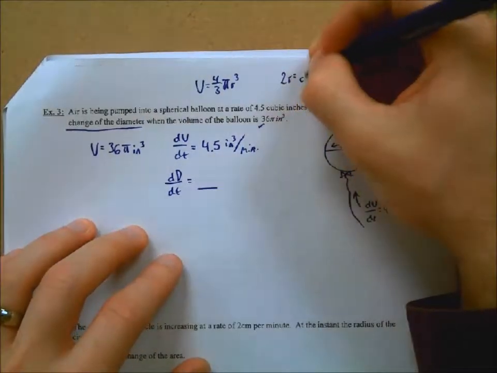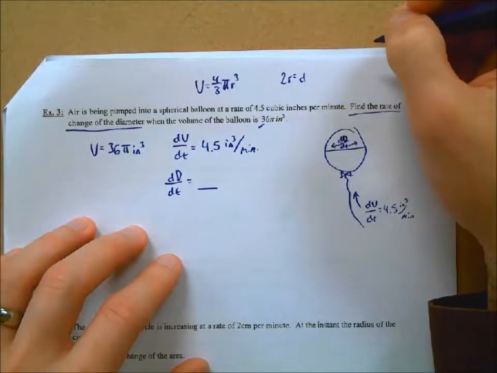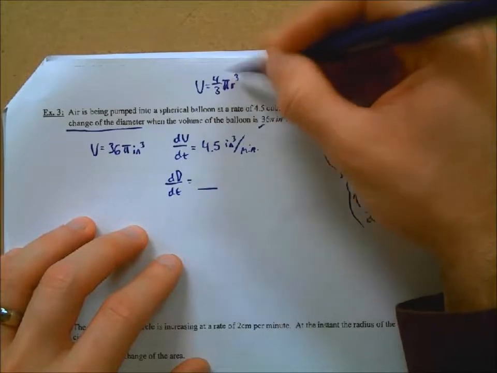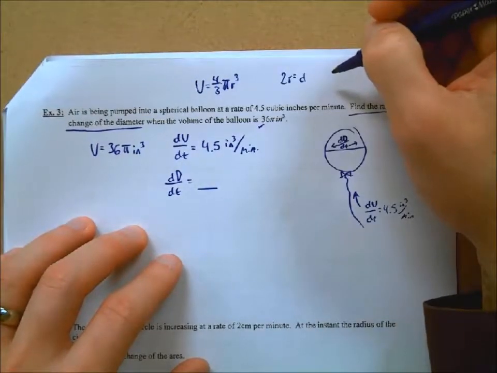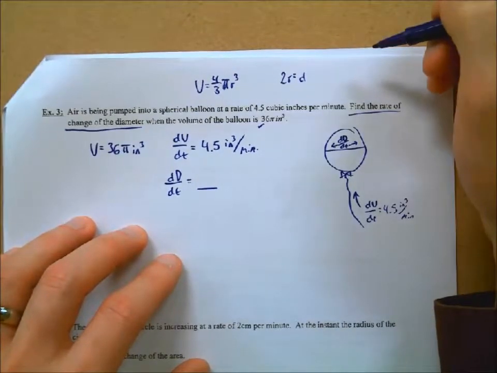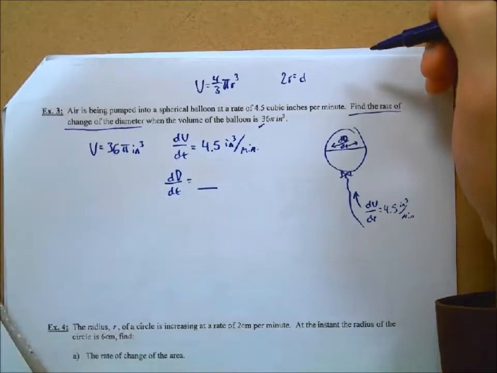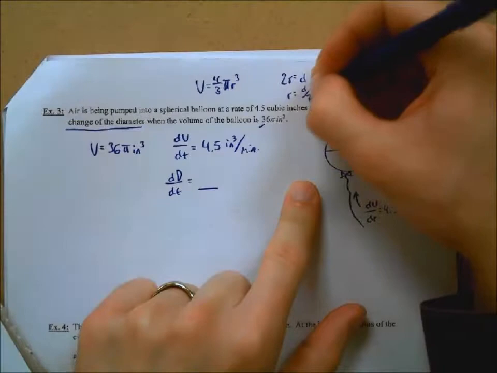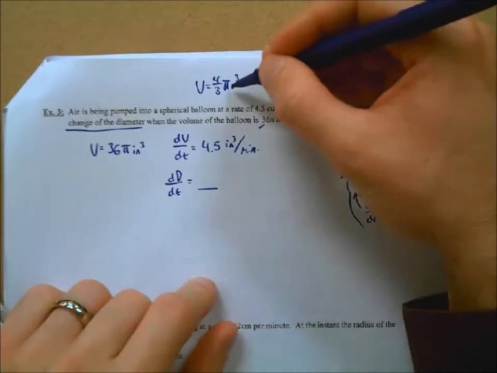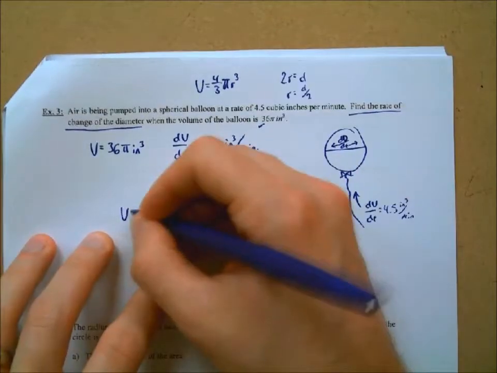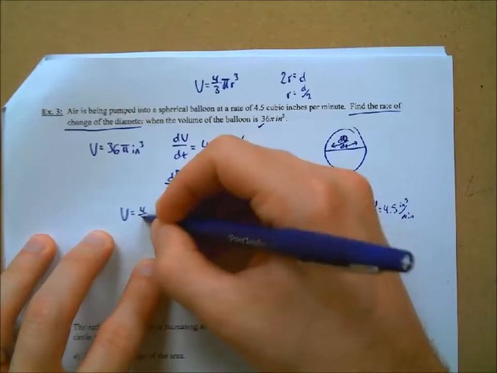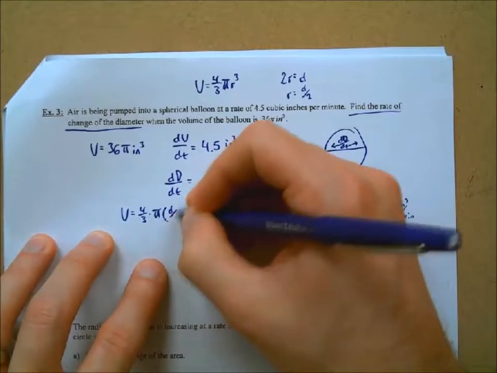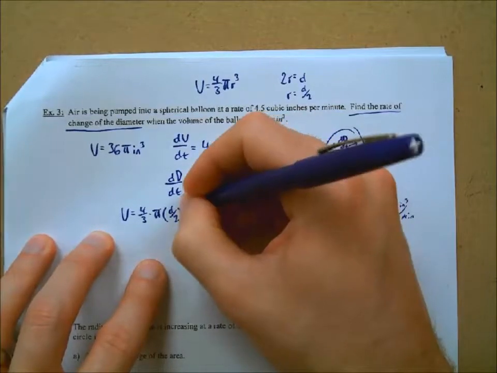Yes, 2r is equal to the diameter, but I want to rewrite this in terms of the diameter. So what would I plug in for r to make it in terms of d? D over 2. The radius, therefore, is half the diameter. R is d over 2. So in place of the r here, we're going to have volume equals 4 over 3 times pi times d over 2 cubed.